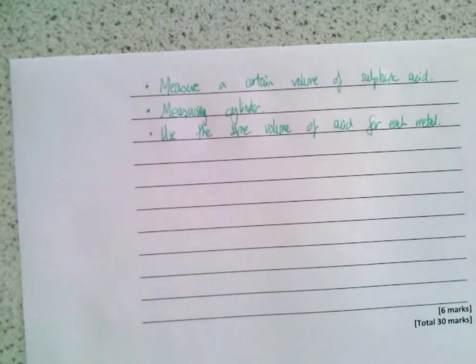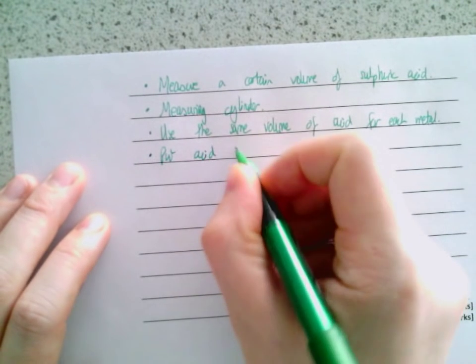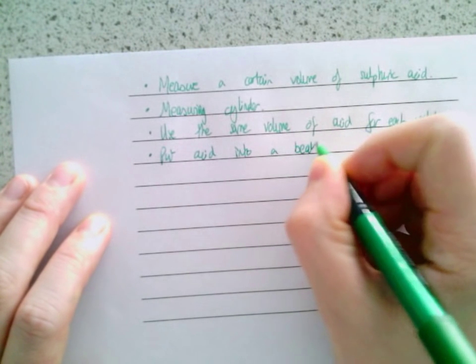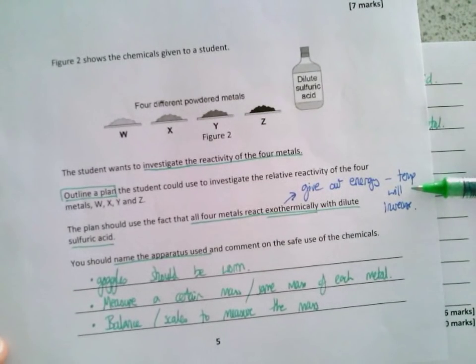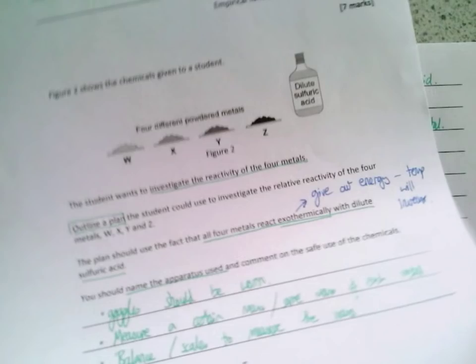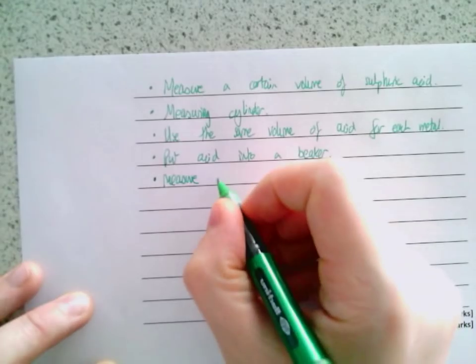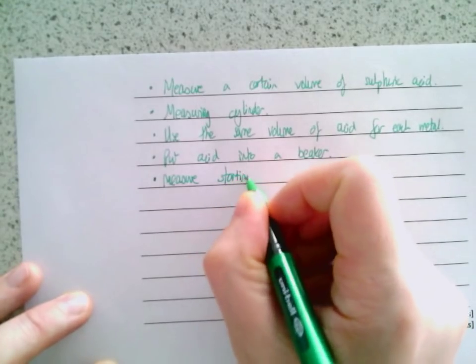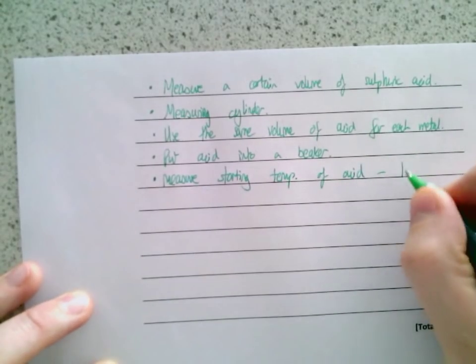And then we're going to react them together in a beaker. Okay, I've already said a beaker. No. We're going to put the acid into the beaker. Now, before we put the metal in, we should measure the temperature. The way I'm going to do this is by checking the change in temperature. So, before I add the metal, I want to measure the starting temperature. You can only calculate the change in temperature if you've measured the starting temperature of the acid. What should we use to do that? A thermometer.